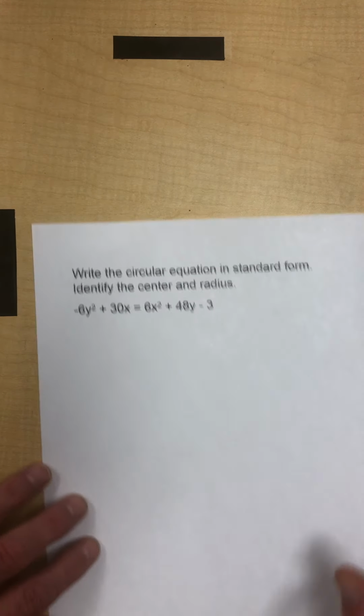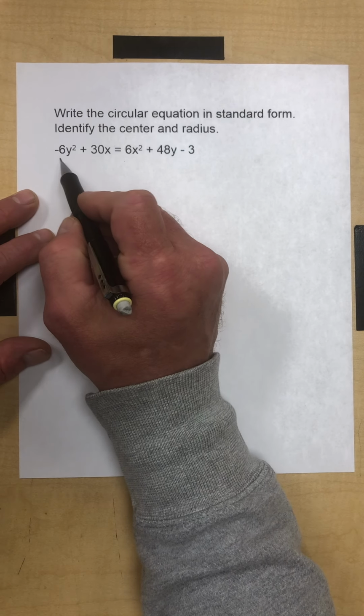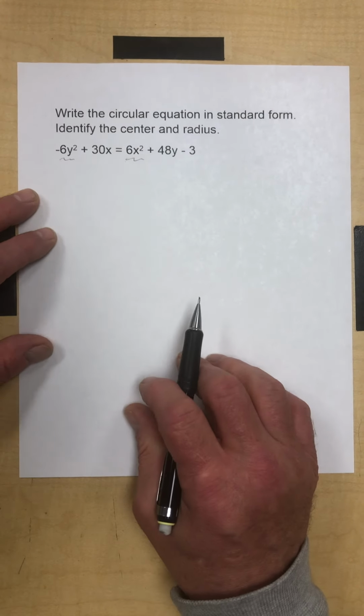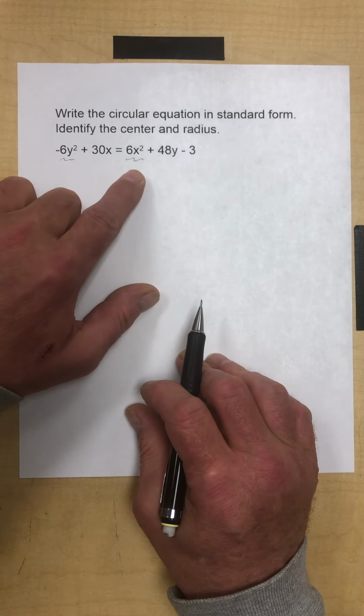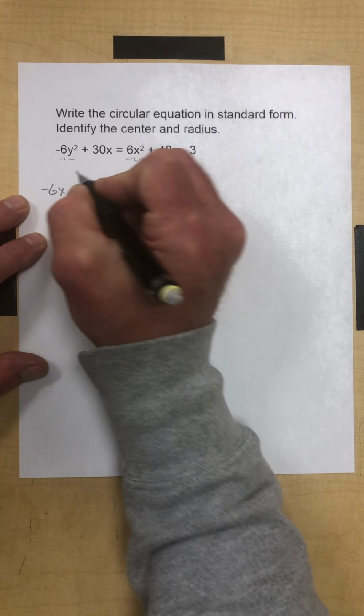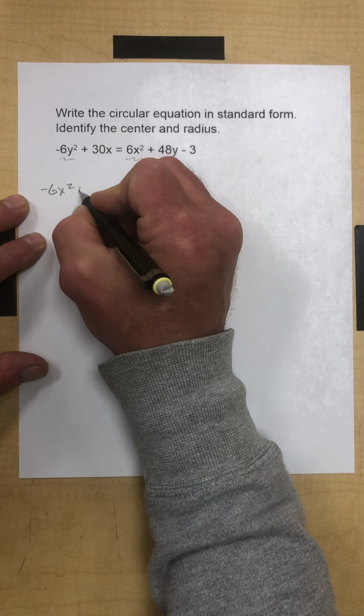Next guy up. I want to get these quadratic terms on the left. That guy's already on the left, so I've got to bring this guy over, so it becomes negative 6x squared. I want that 30x to stay with it.